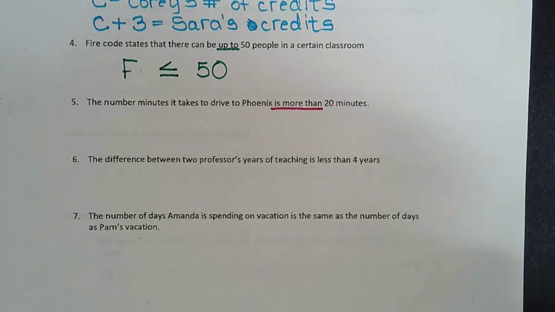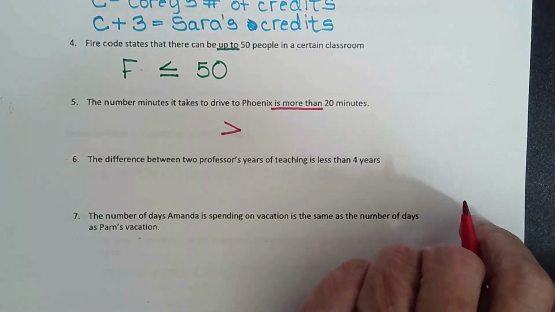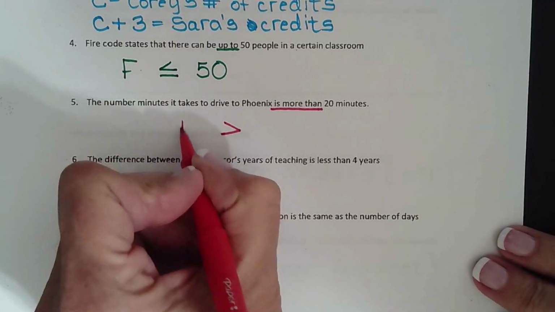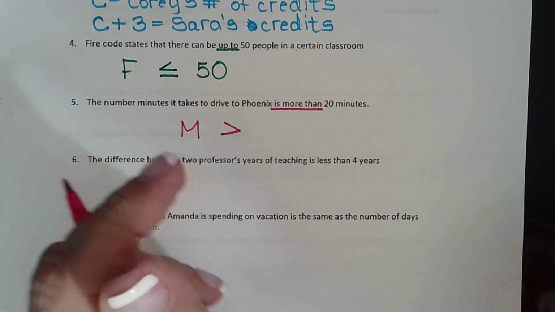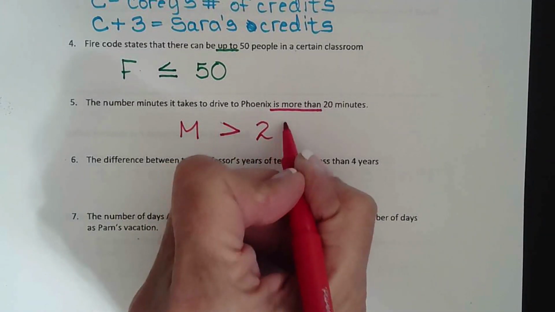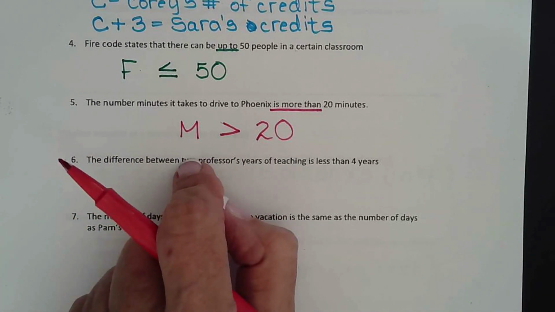We learned what that means. Is more than, is less than means an inequality. So is more than means greater than. So we could say minutes is more than 20. So nice and easy, right?